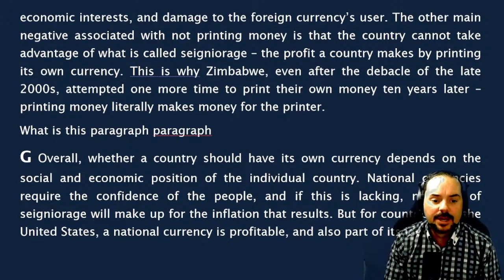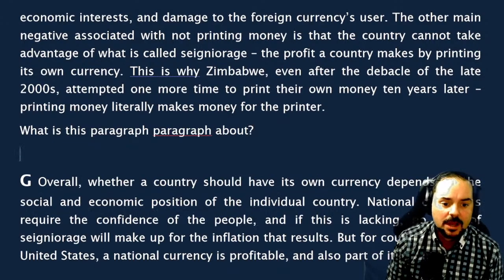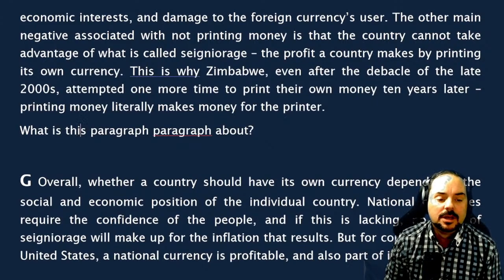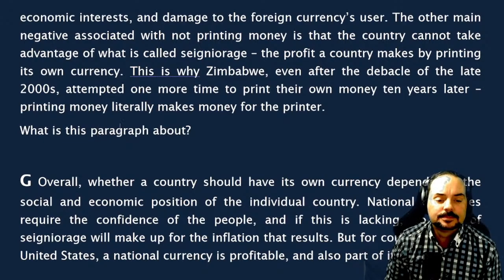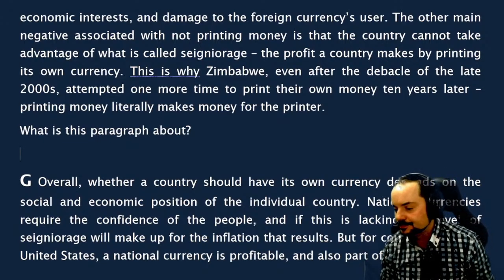Paragraph about, I don't know why it's saying that's not correct, but anyway, oh, because I doubled it up. What is this paragraph about? Okay, answer.